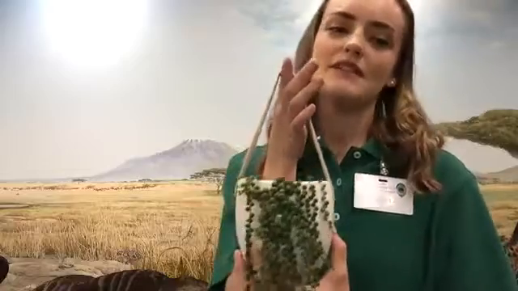And so string of pearls is a type of succulent. And succulent is a word meaning any type of plant that has adaptations to store water in its leaves, stems, or roots. And so this succulent, even though it's a desert plant, it isn't a cactus. A cactus is a type of succulent though. So we're going to talk about what the difference between a cactus and a succulent is. So all cacti are succulents, but not all succulents are cacti.